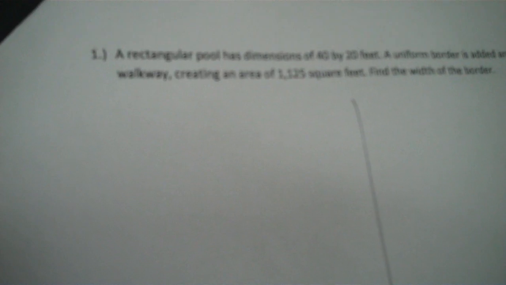Because these are huge numbers, a rectangular pool has dimensions of 40 by 20 feet. A uniform border is added around the walkway, creating an area of 1,125 square feet. Find the width of the border. Okay, so we have this, by the way, it's equal to 1,125. That's the area, and length times width equals area. Now I need an expression simplified for the length and the width.